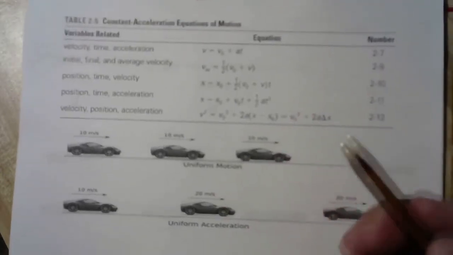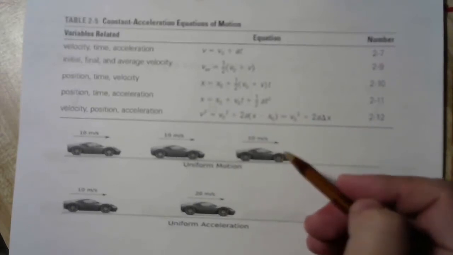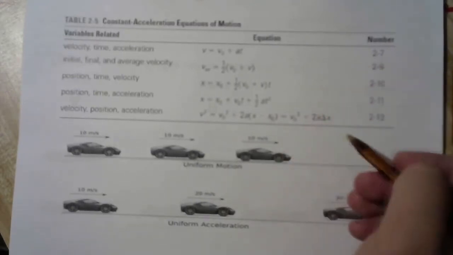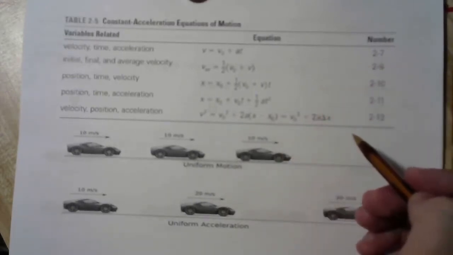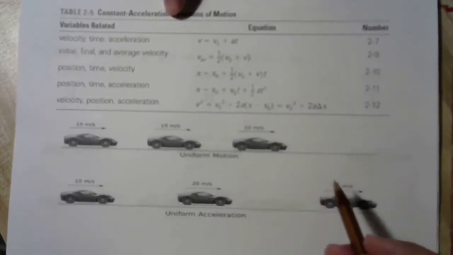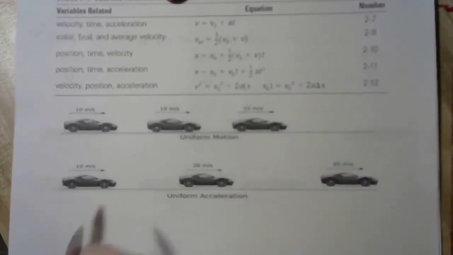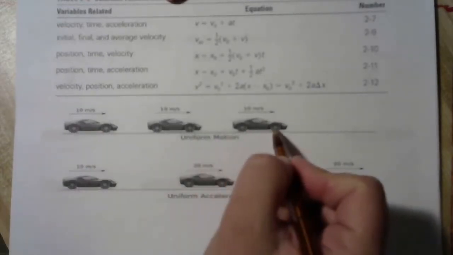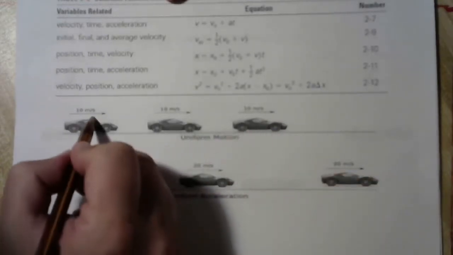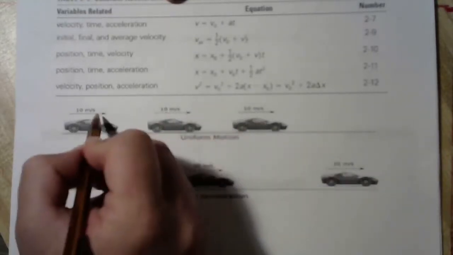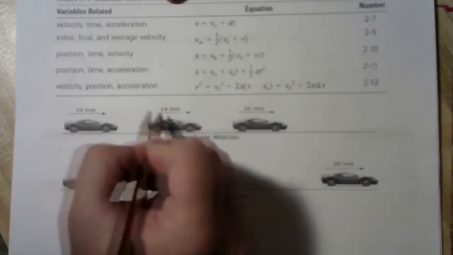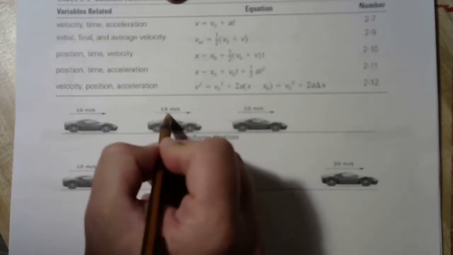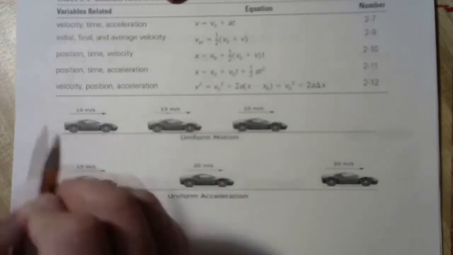What I need you to know, and what is more important, is how to apply these equations. Look at this example here. I have two cars. The first one, at 3 positions, has the same velocity. The velocity is constant. It is 10 meters per second, 10, 10.